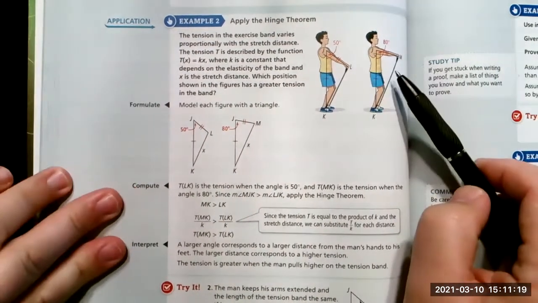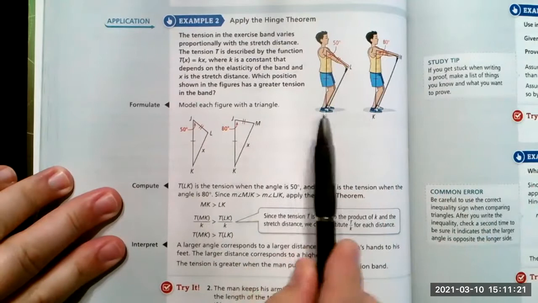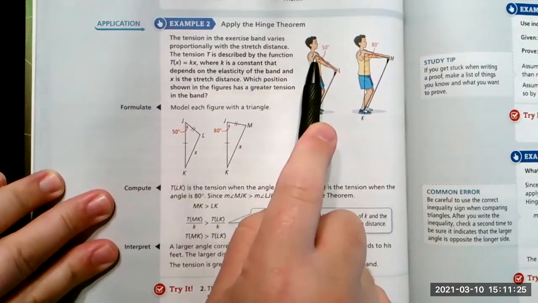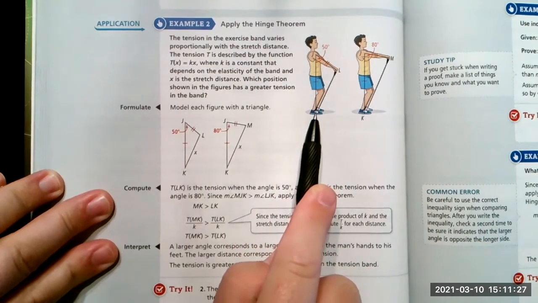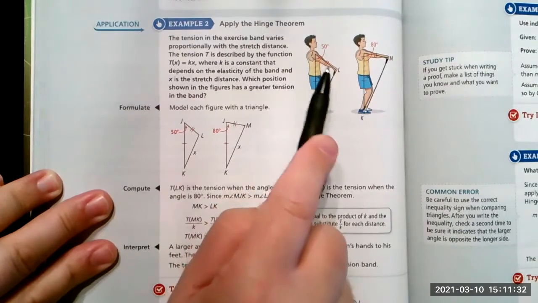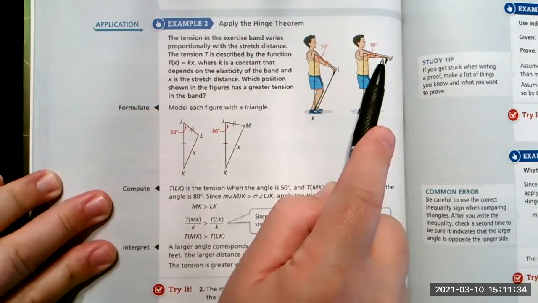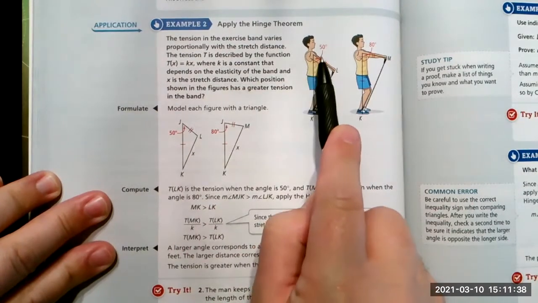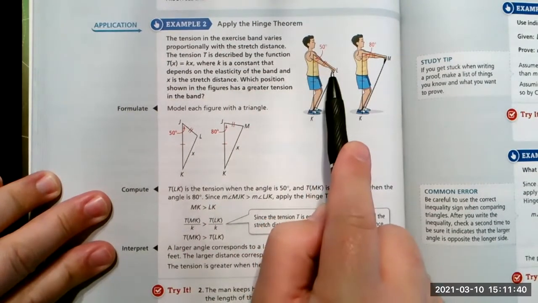Here are the two people they want you to compare. It's important to know that the distance between the shoulder and the foot is the same with both figures. The distance between the shoulder and the hand is the same with both figures. The only thing that's changing is the degrees. They start out at 50 degrees, so it's a little bit off the ground.